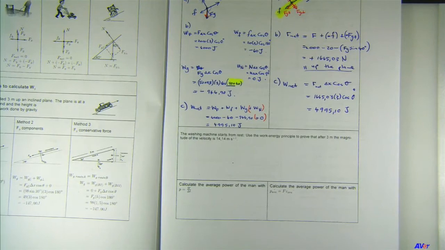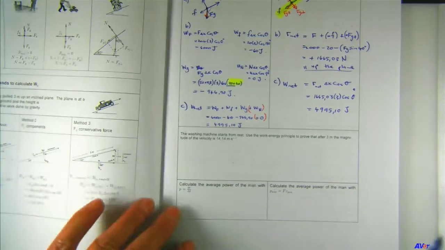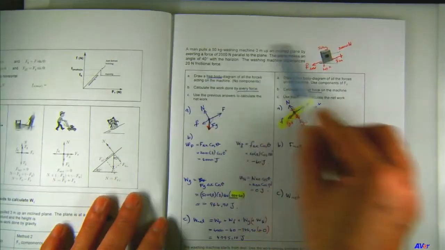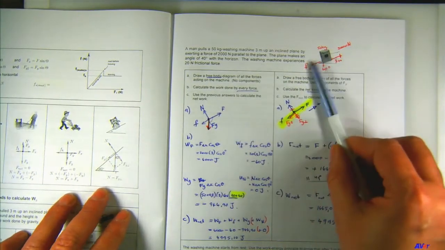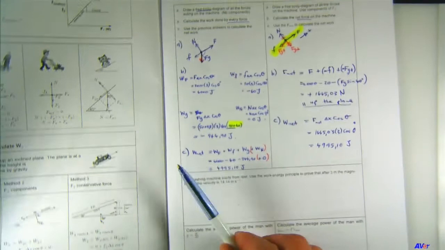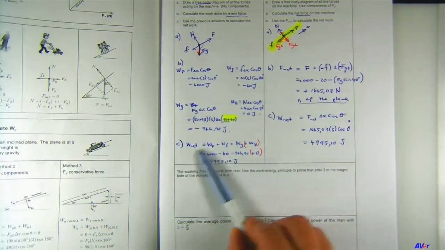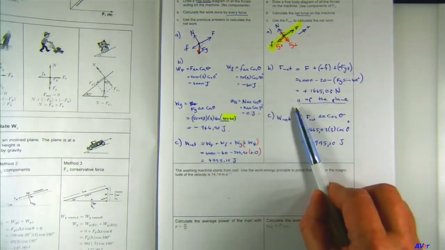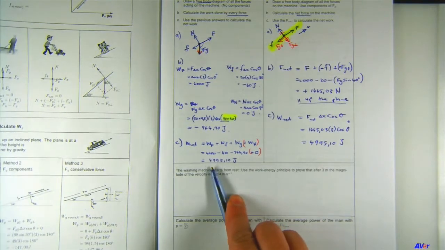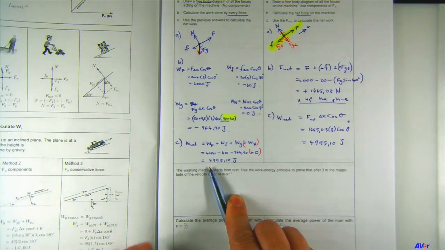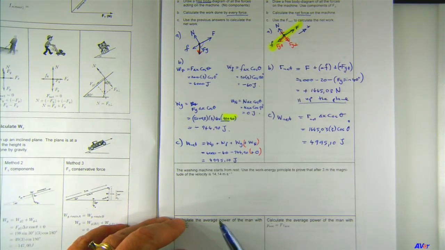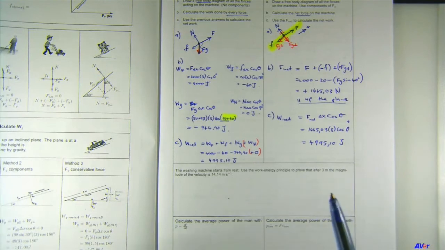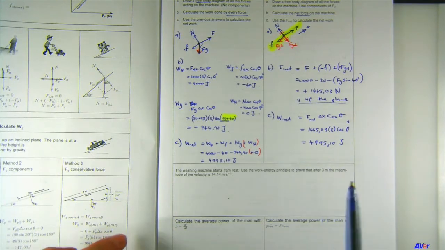We are back on page 13 with our washing machine that is being pulled. What we did with the washing machine is we pulled it up and we've now worked out the net work that we did. And it was a positive. What does that tell you? That we're adding energy to this washing machine's movement. So what's the washing machine going to do? It's going to speed up, right? It's going to have an increase in kinetic energy.